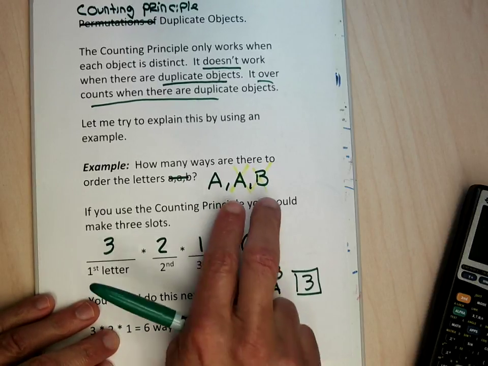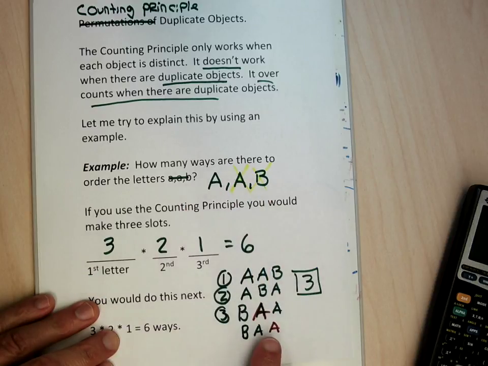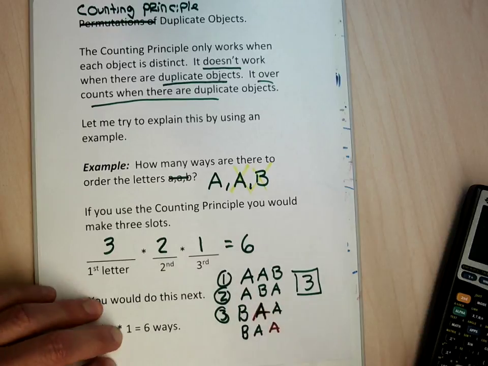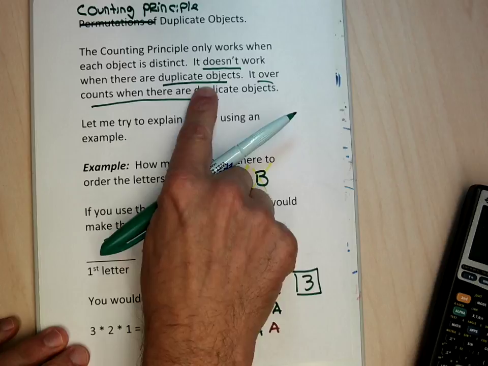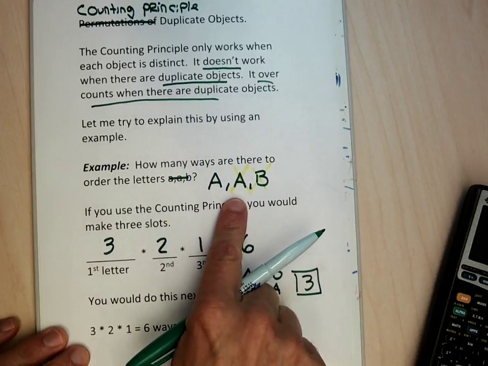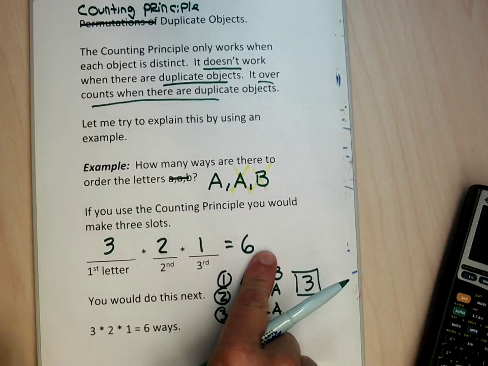But if you can't distinguish one A from another, then included in this 6 would be switching a red A and a green A. And I'm not saying that the A's are different. So because there's duplicate objects, in this case the duplicate A's, the counting principle overcounts.